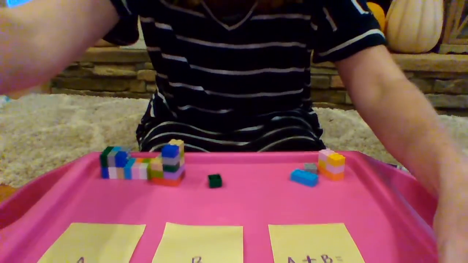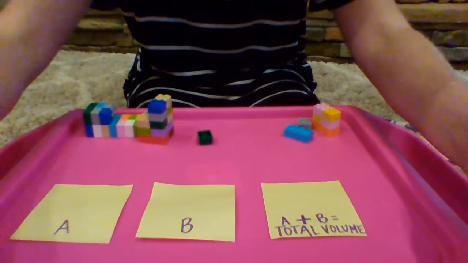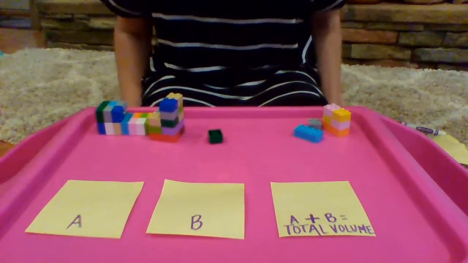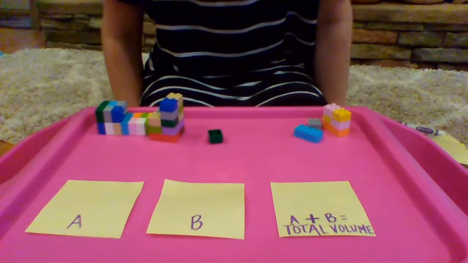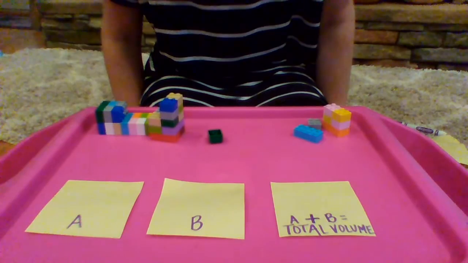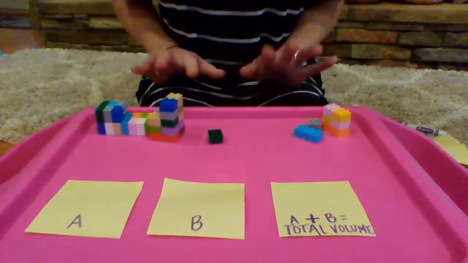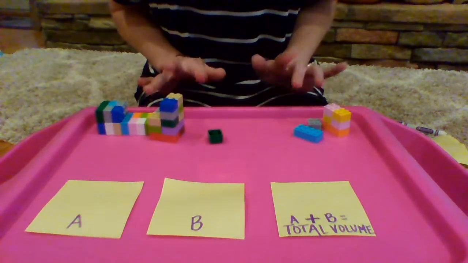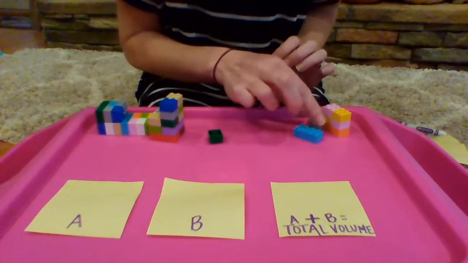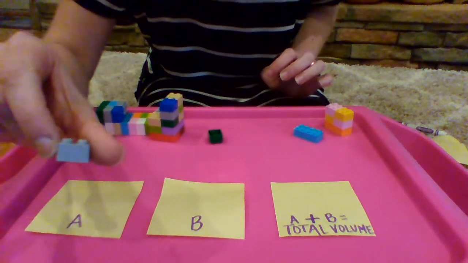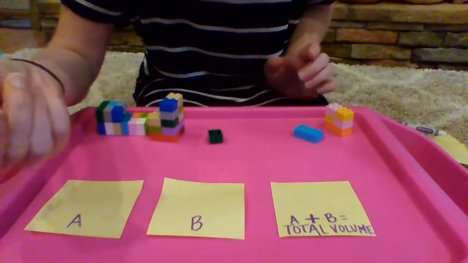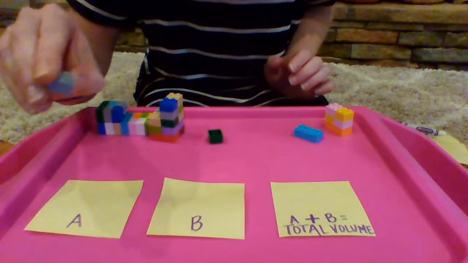Hey guys, we've been working a little bit with volume recently, and yesterday we learned about complex volume with composite figures that were made up of two rectangular prisms. So today we're going to look at a little example using Legos. Now, while I know Legos are not perfect unit cubes, this is what we're using, and we're just going to say this is one unit cube.